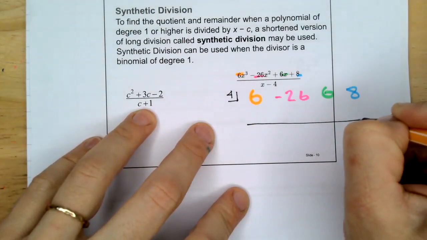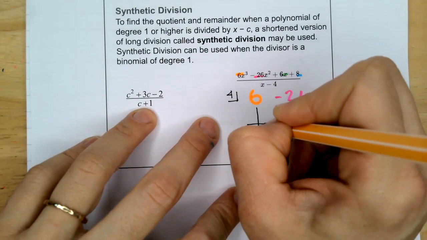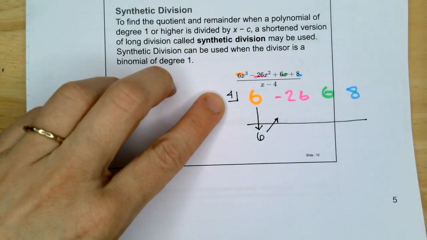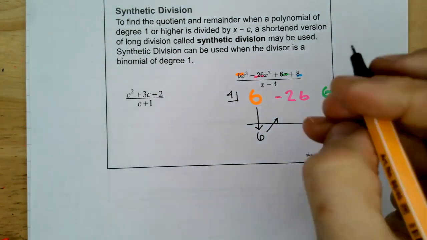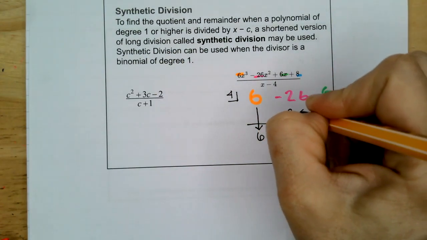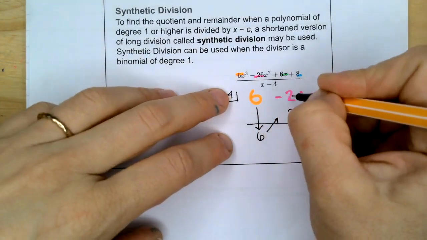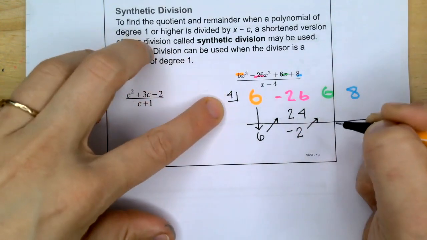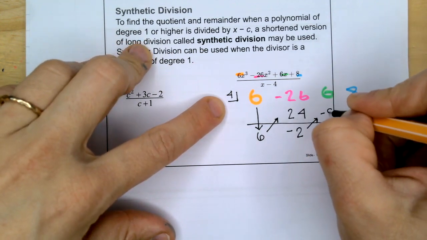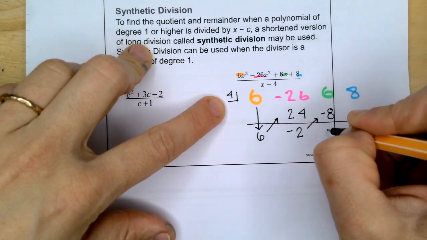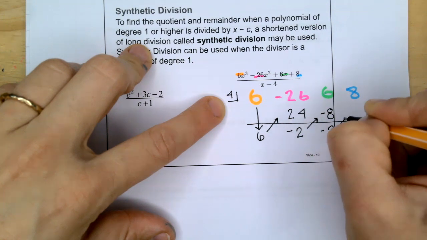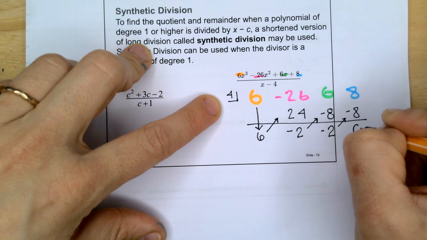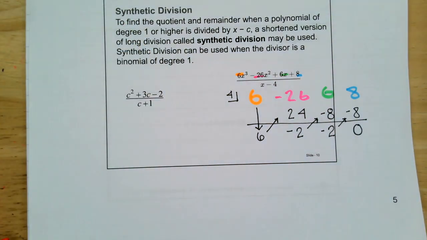Now, bring that 6 straight down. Take that 6, multiply it by 4, right? 6 times 4, 24. Combine them, don't worry about subtracting. -26 plus 24 is a -2. Take that, multiply it by that 4. -2 times 4 is a -8. 6 minus 8 is another -2. -2 times 4 again is going to be -8. 8 minus 8 is 0. Okay, we are done.